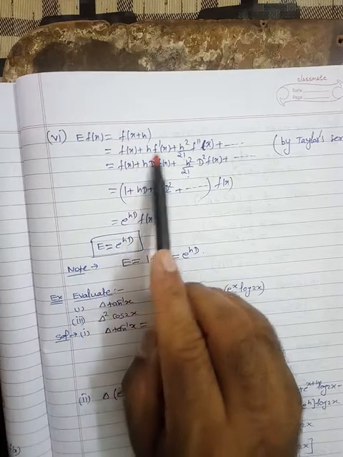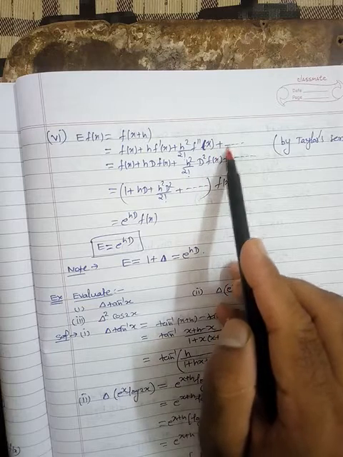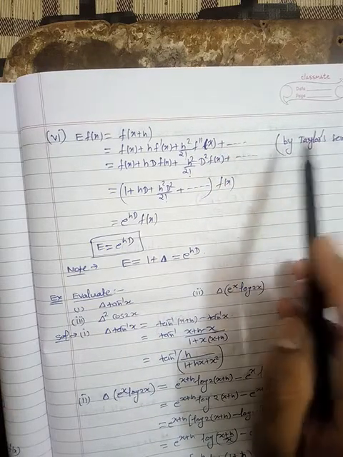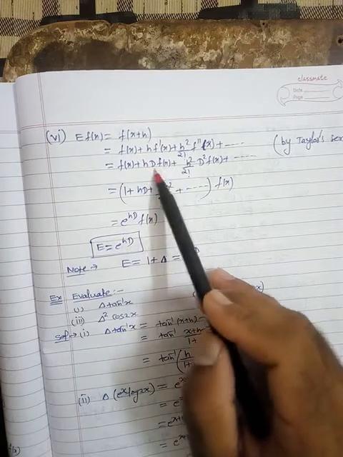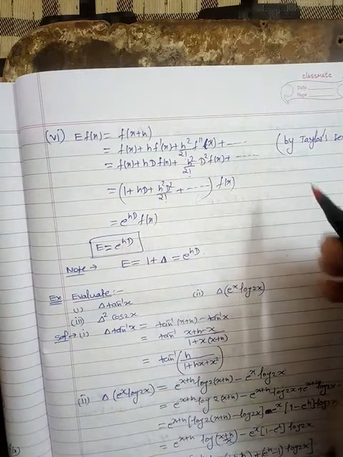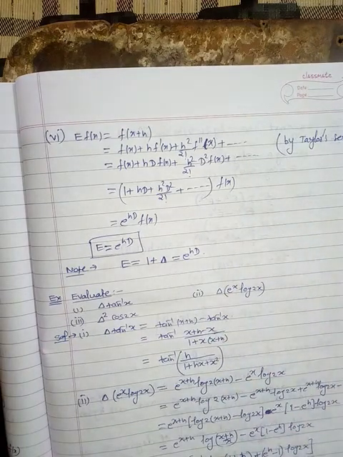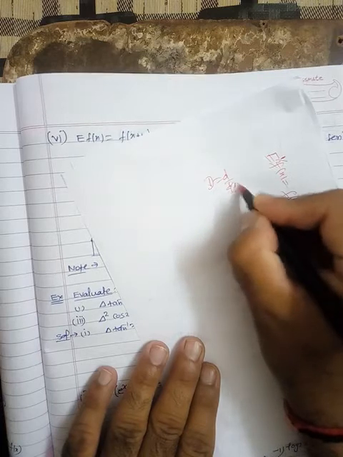So f of x plus h times the first derivative of x, plus h square by factorial 2 times the second derivative of x, plus and so on. Fine. And since we know that this can be rewritten as D of f of x, here D represents the derivative. Derivative means d by dx. D is nothing but d by dx.